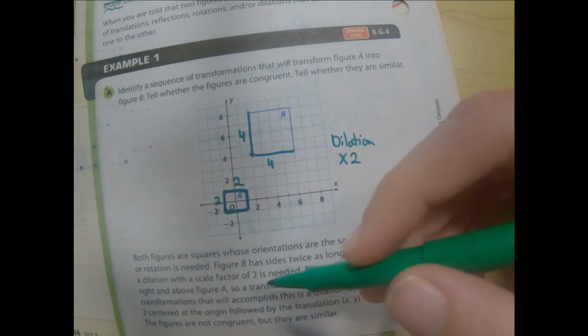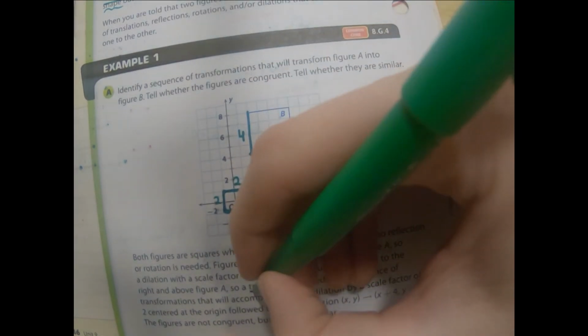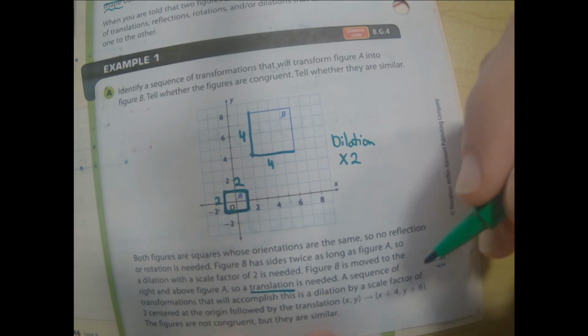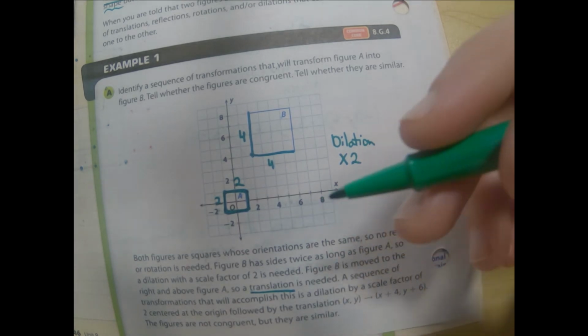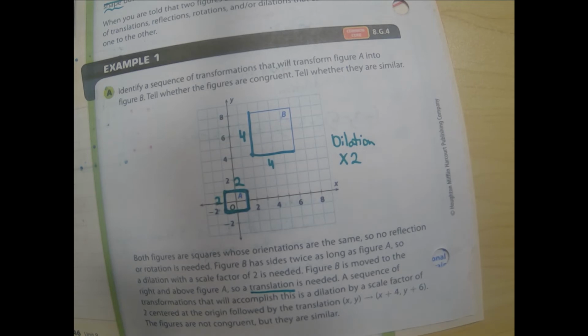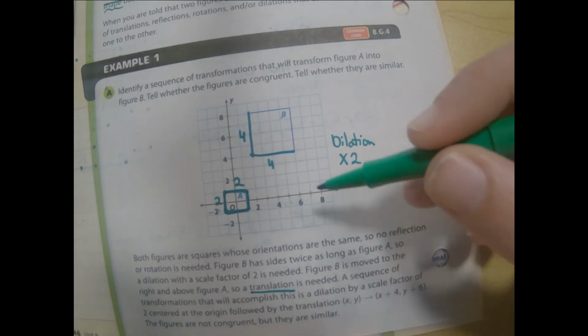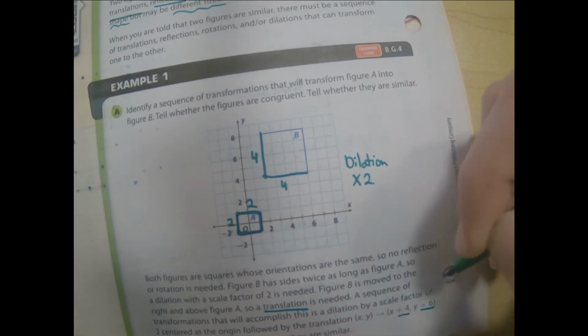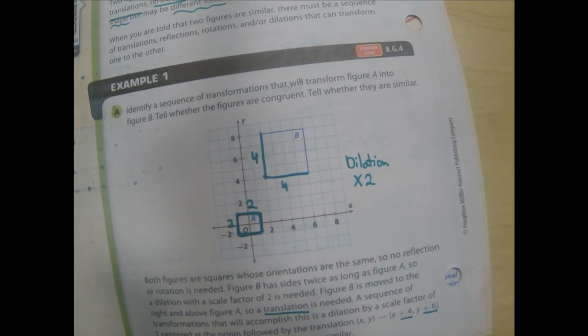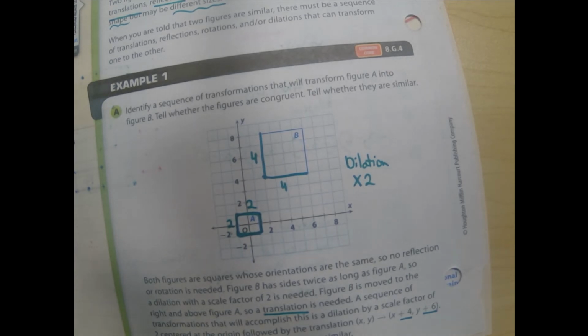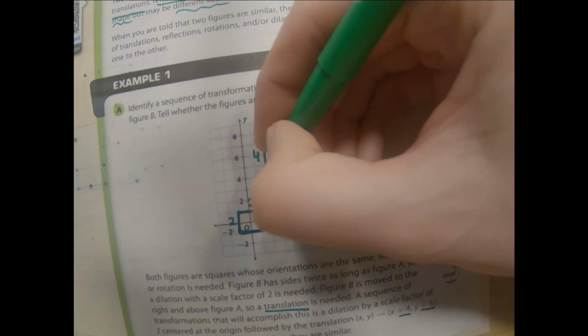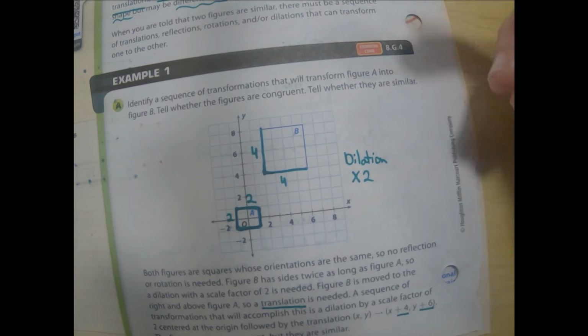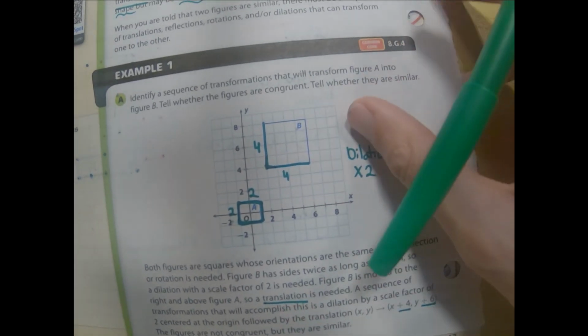Figure B is moved to the right and above figure A, so I do need a translation. And then to accomplish this, I need to use a factor of 2 followed by a translation. So a dilation first to make it larger, and then a translation that would add 4 and add 6. And then I would be able to tell that the figures are actually similar, not congruent, but similar. Congruent would mean that they're exactly the same size, but in this case they're not, so they're similar figures.